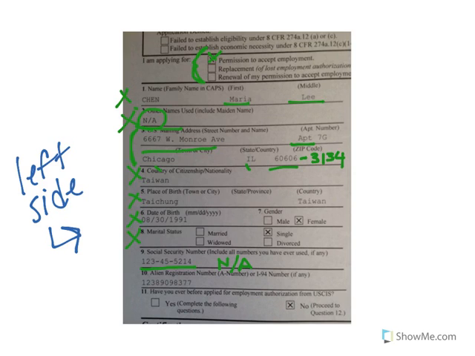Line 10 asks for your alien registration number or I-94 number. This is the number that's on your physical I-94 card or on your electronic I-94 entry record. You can look up your I-94 entry record number on the CBP website. Instructions are on the OIA website.